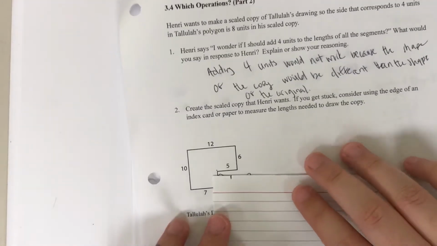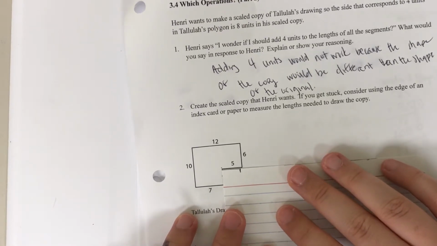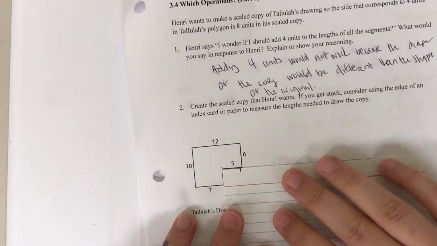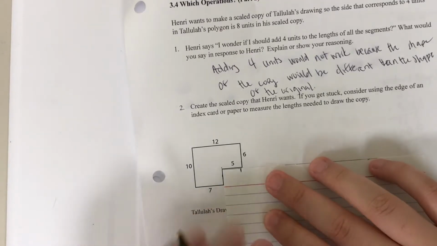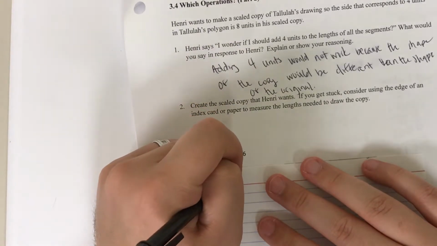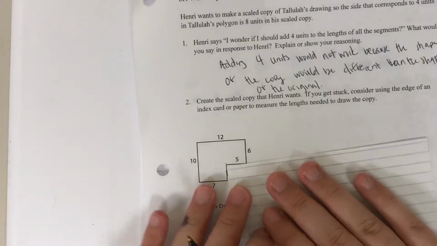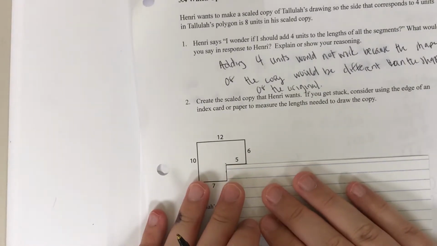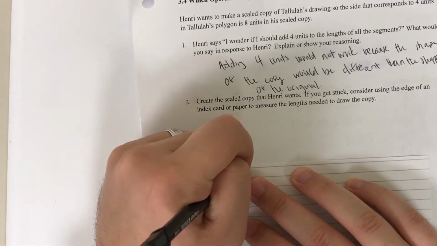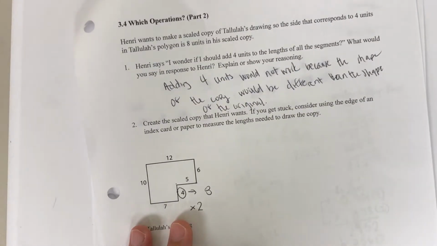So I'm going to go back up here. I'm going to measure this. This is a little further. It looks like maybe I'm off there a little bit. I want to measure it with a different side so I can actually not be off there. So that's 5. I'm going to double that length.